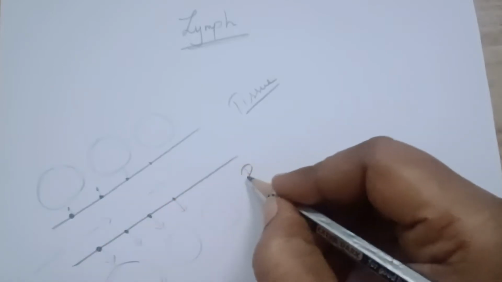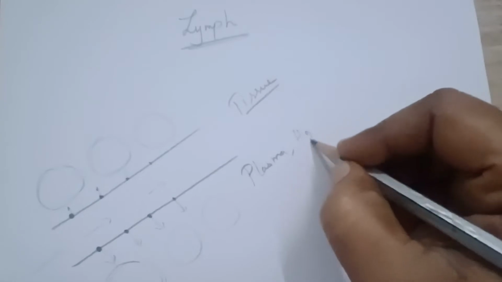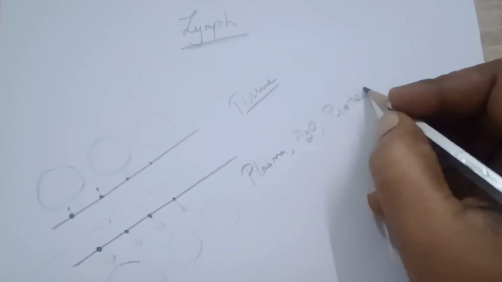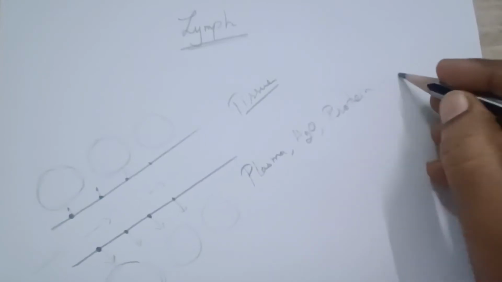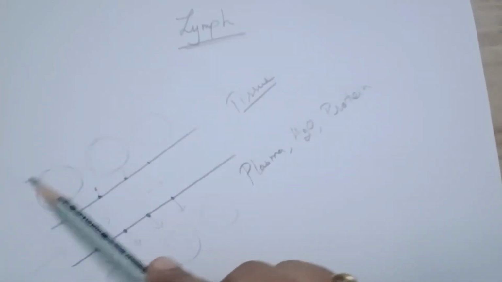The blood contains plasma, some water, some protein, etc. These will escape into the space, for example where all these cells together form a tissue.